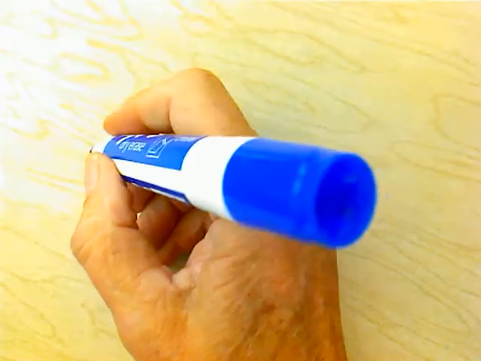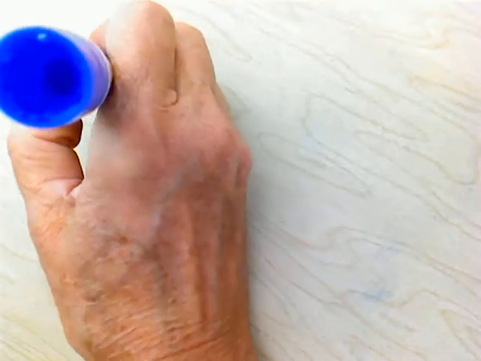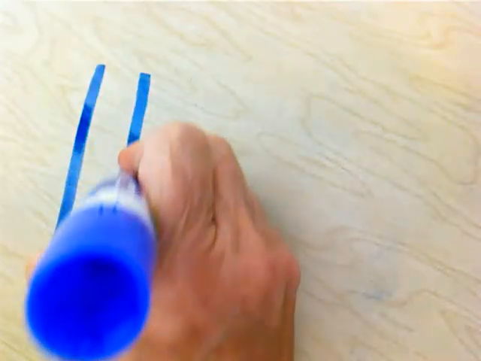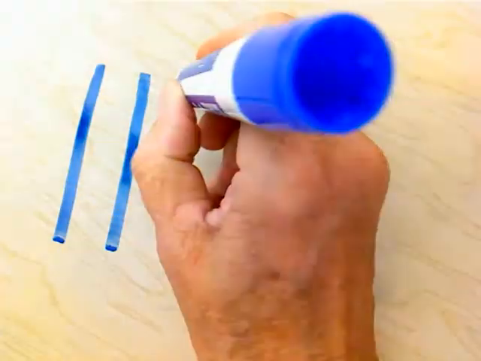So let's take a look. And we're going to draw another group of some quick tens. So remember, a straight line down would be a group of 10, another group of 10. So now I have two tens.